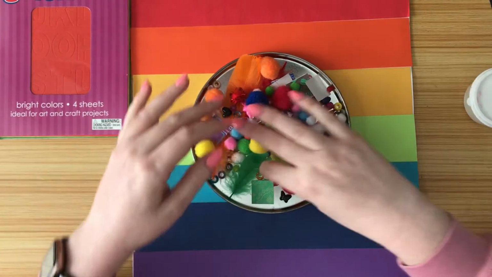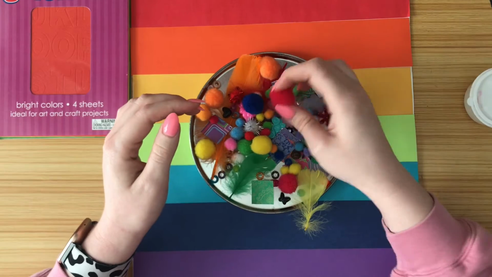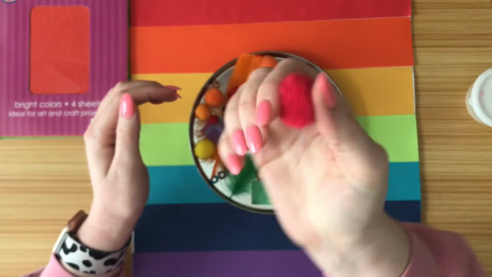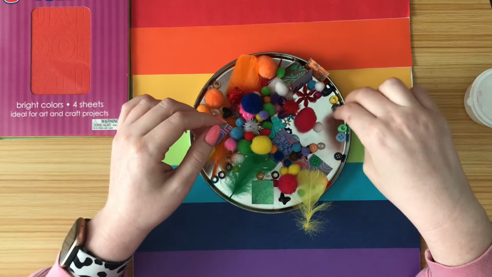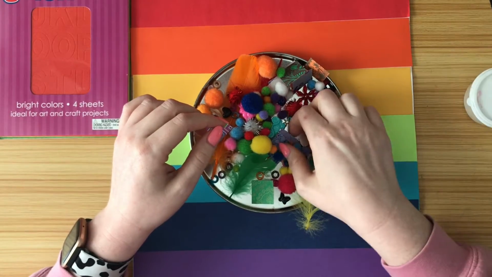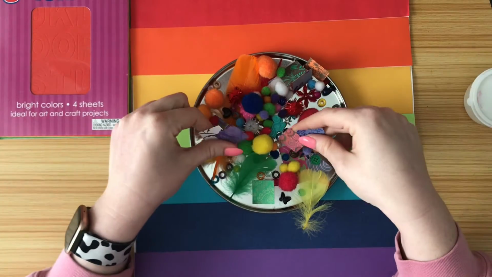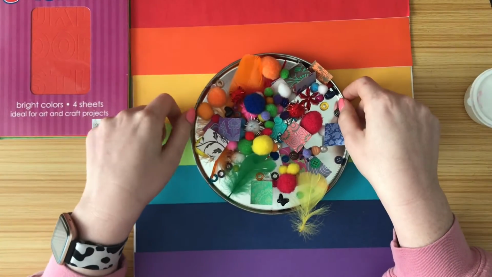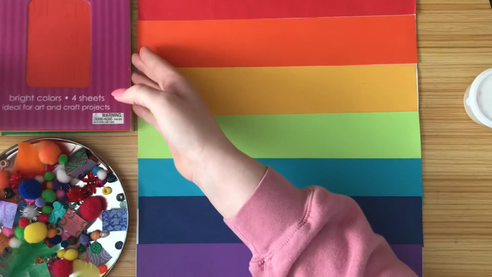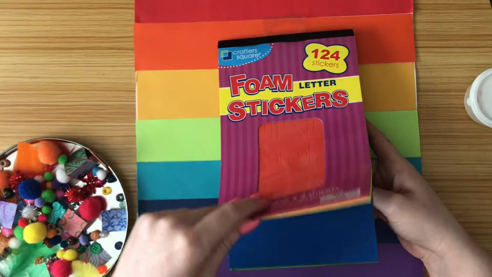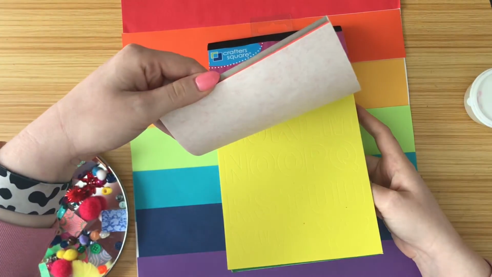I just have some feathers. I have some fuzzy pom-pom balls. I have some beads and some buttons. I also have little colored pattern paper that I can sort into my rainbow colors. I also have some foam letter stickers, which are pretty fun that we can use.